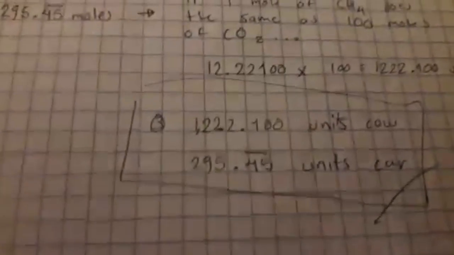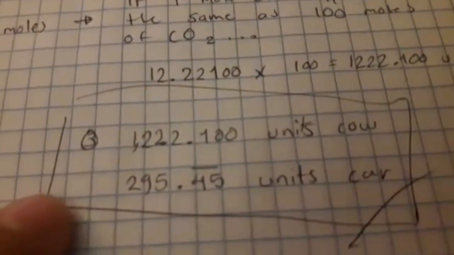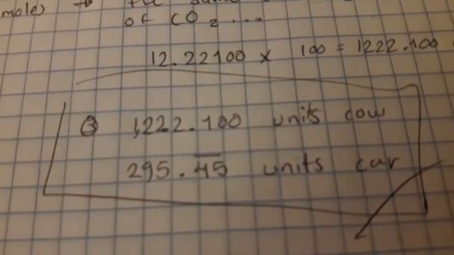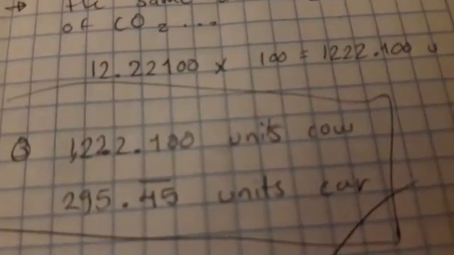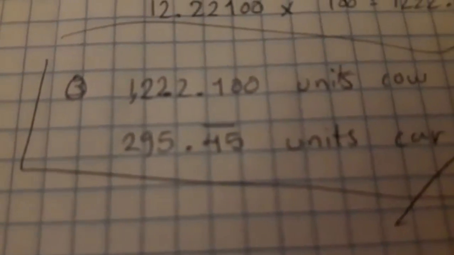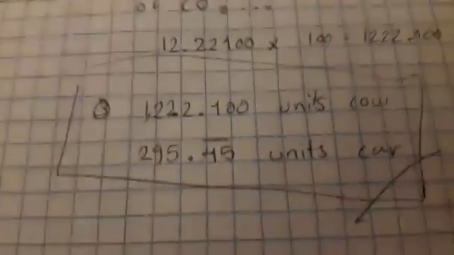1222 units of heat. Then, as it should be, this should be the answer. The 1222 units of heat with the cow, and 295.45 units of heat produced by the car. And that's it.